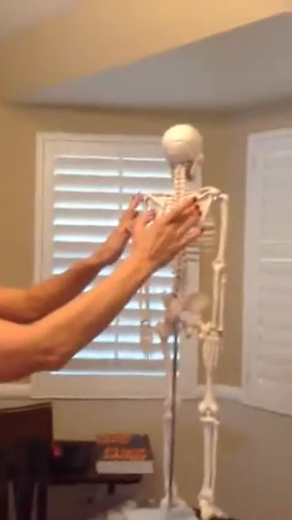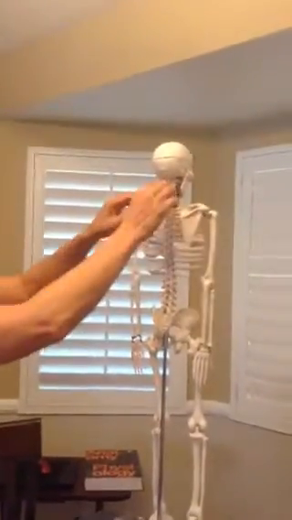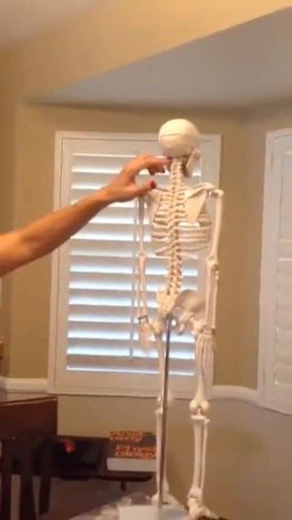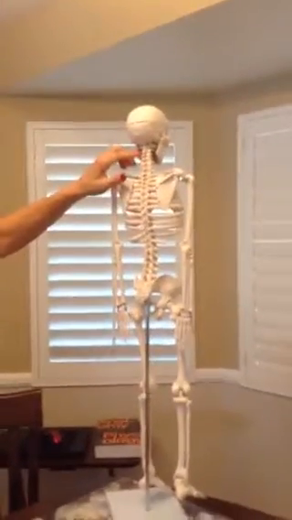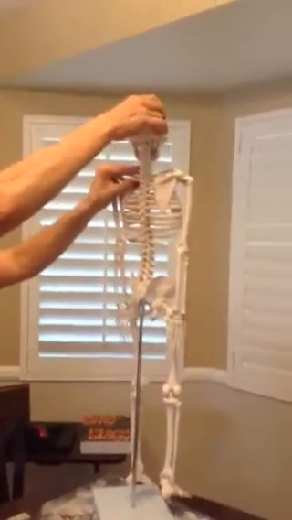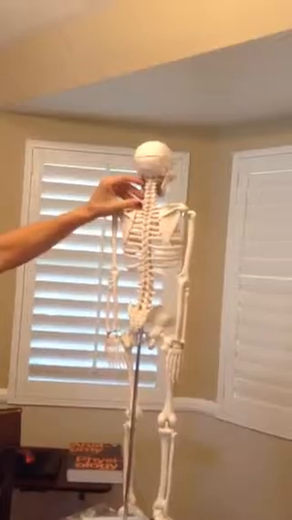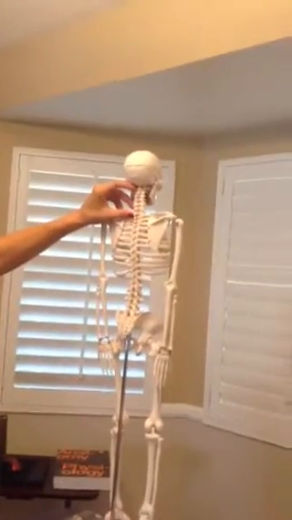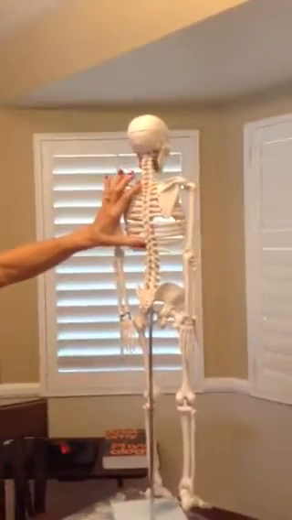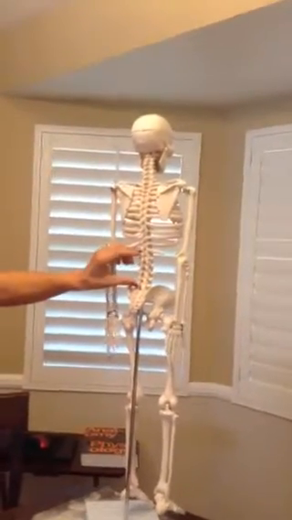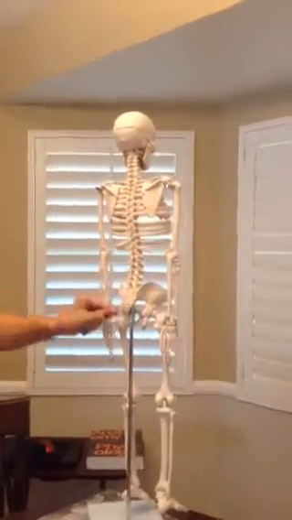We have our scapula. And starting with the vertebrae, the atlas is our first vertebra, and our axis is our second. That allows the motion of the head to swivel. We have 7 cervical vertebrae. Then we have thoracic vertebrae, which are 12. Lumbar vertebrae are 5. We have the sacrum and the coccyx.